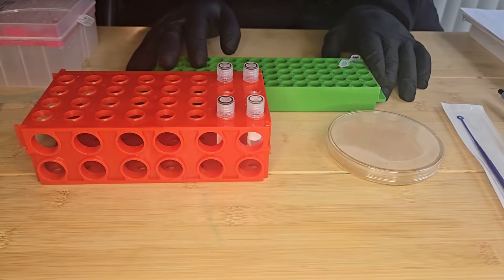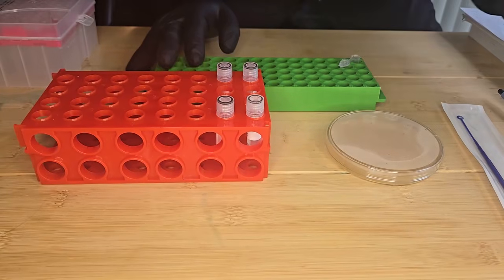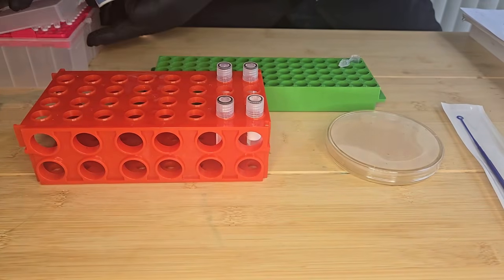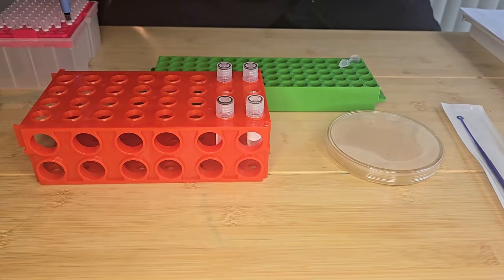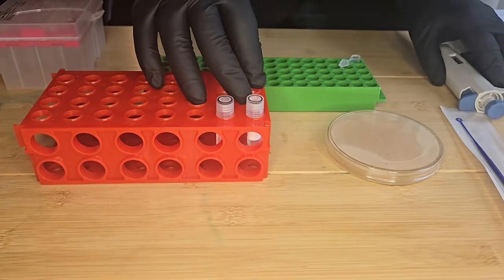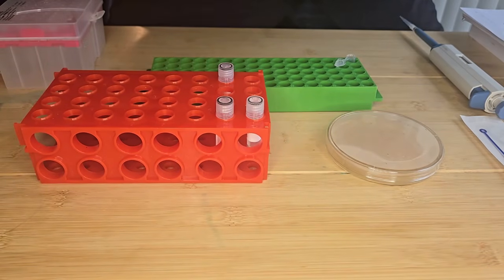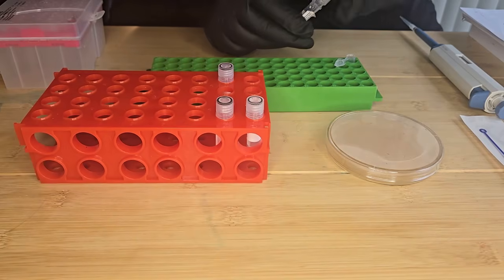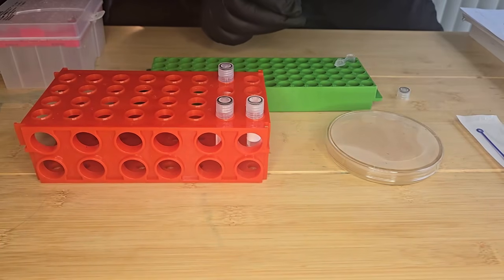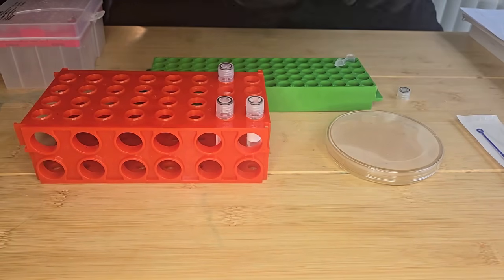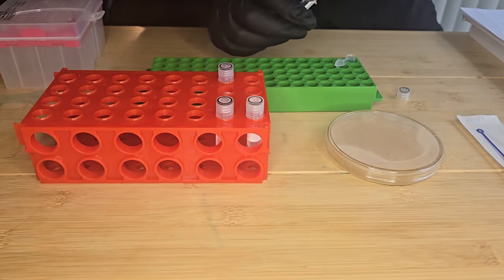So what I'm going to do first is add 100 microliters of the bacterial transformation mix into a microcentrifuge tube. So I'm going to add my buffer, which contains the calcium chloride and PEG 8000.